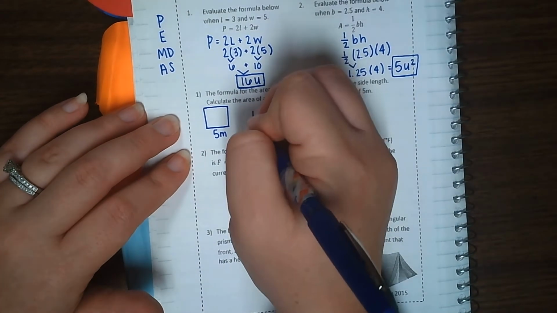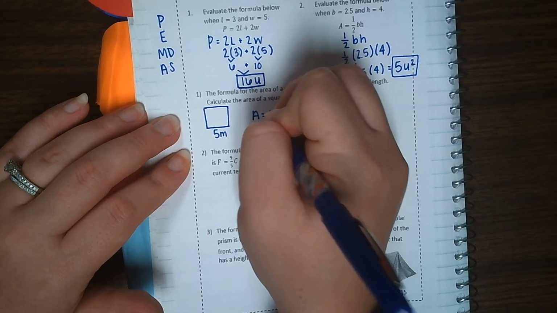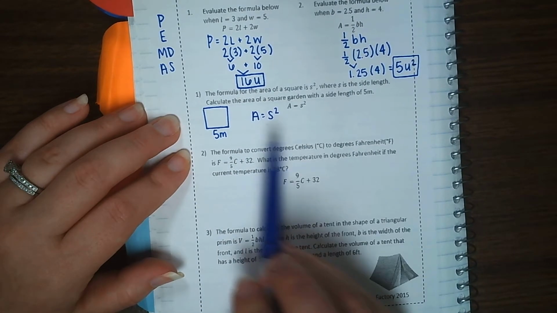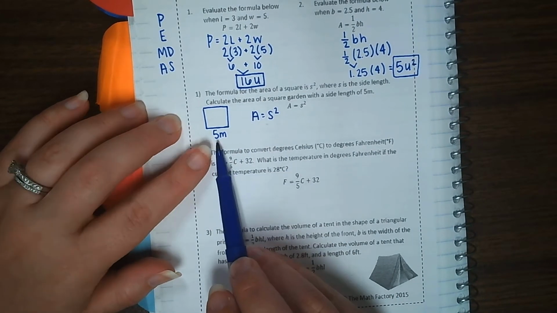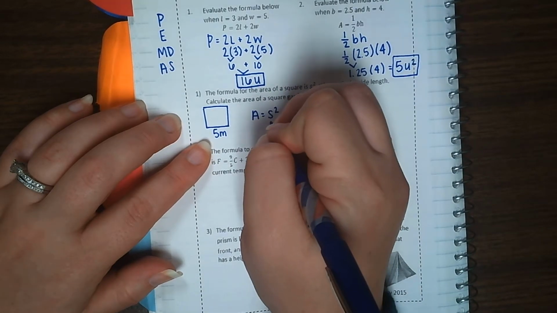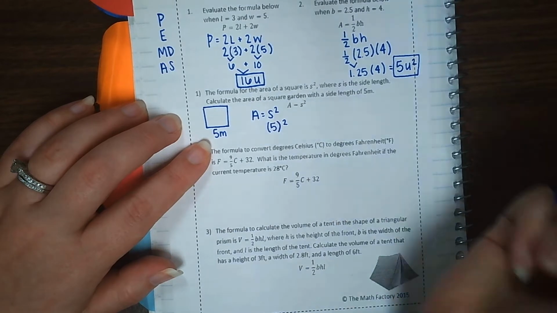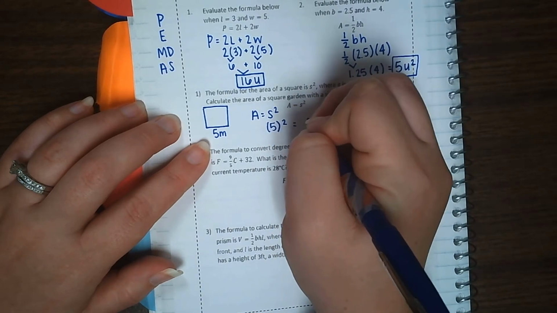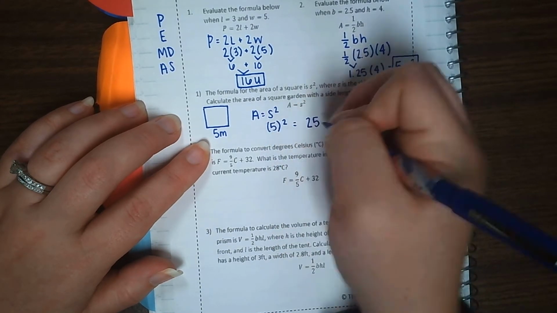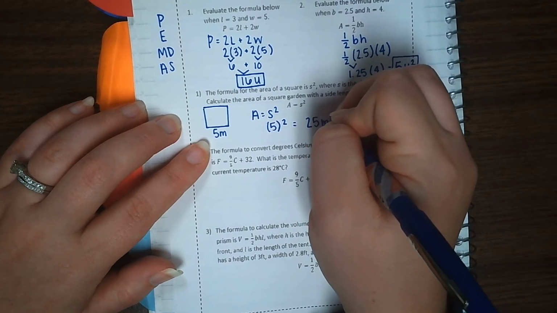So we want to know A equals S squared. What is the area if our side length is 5 meters? So we substitute in 5 squared, which is 25 meters squared.